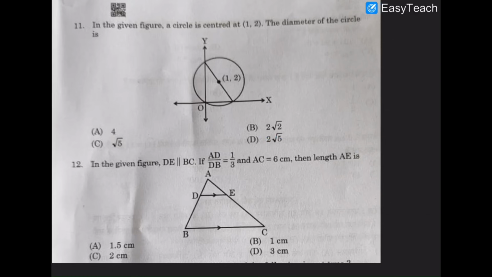So next question, in the given figure the circle has its center at (1, 2), and we need the diameter of the circle. If you draw a line from here, you can easily find this. It is from the origin, so using the distance formula, you will get the radius as root of 2 square plus 1 square, which is root 5. So the radius is root 5, so the diameter will be 2 times this, so 2 root 5. So option D is correct.